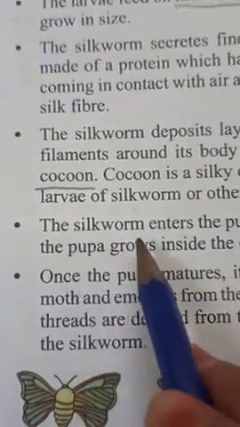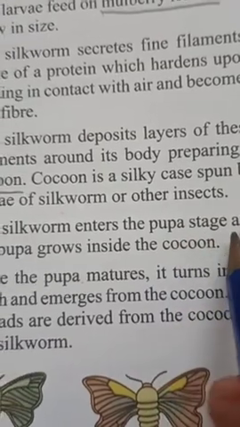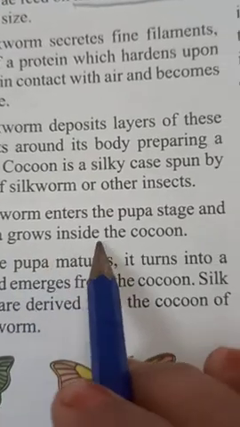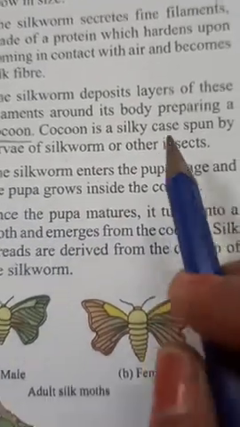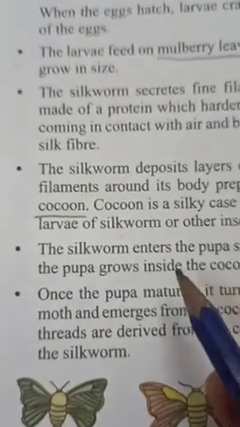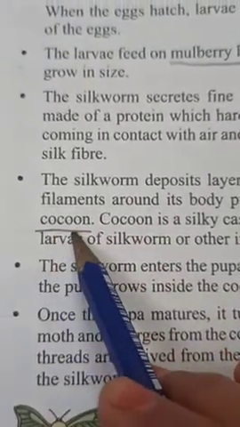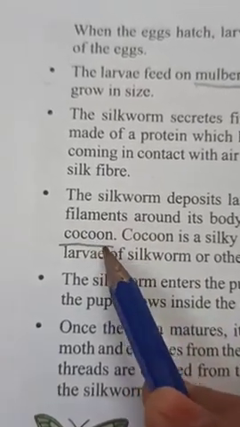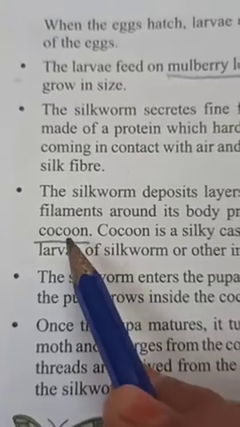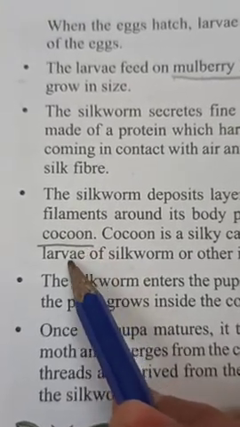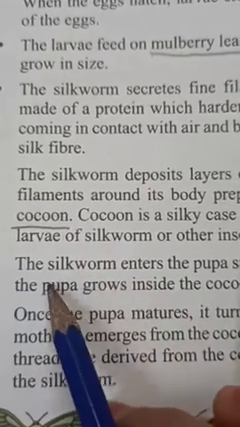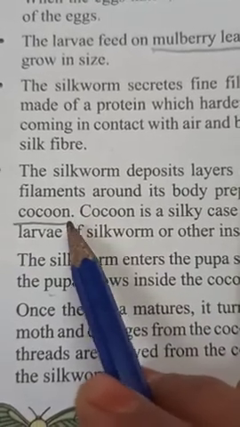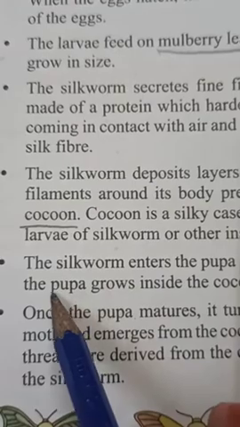So after that, the silkworm enters the pupa stage. The pupa grows inside the cocoon. Now children, when it forms a cocoon, inside the cocoon the third stage now comes, meaning from larva it converts into the pupa stage. Whatever worm stage is present inside the cocoon, that is called pupa.